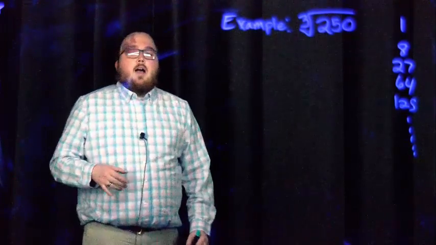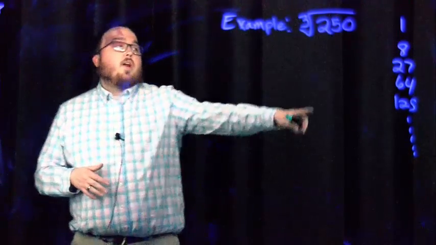Let's do the cube root of 250. Now I'm working with a cube root, which means I want to take out all of my cubes, whereas on the last one, I had a square root, so I took out all of my squares. Now, since I have a cube root, I want to take out all of the cubes. 1 cubed is 1, 2 cubed is 8, 3 cubed is 27, 4 cubed is 64, 5 cubed is 125, on and on and on. I want to see if any of those are a factor of what I have inside of here.